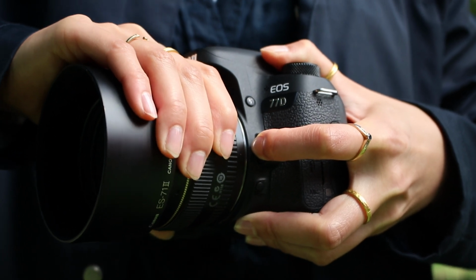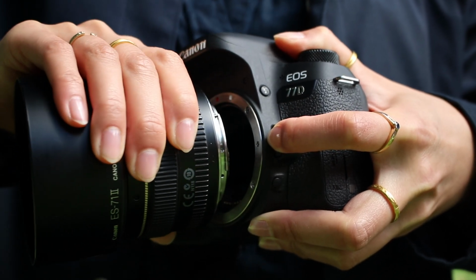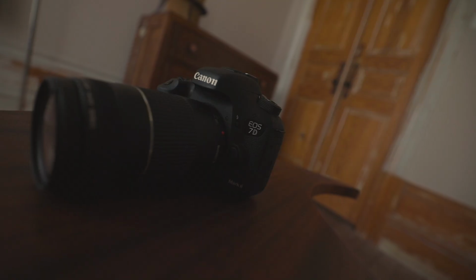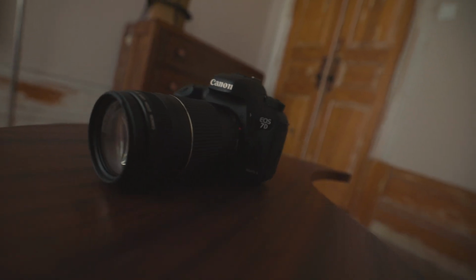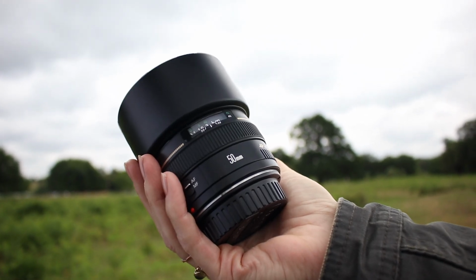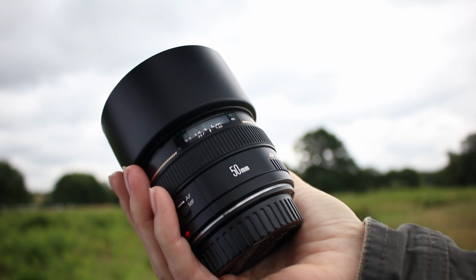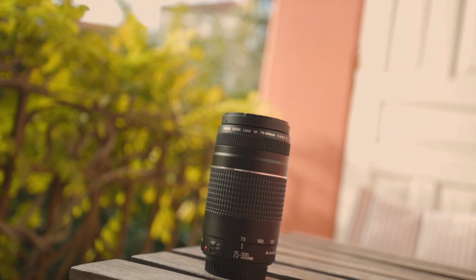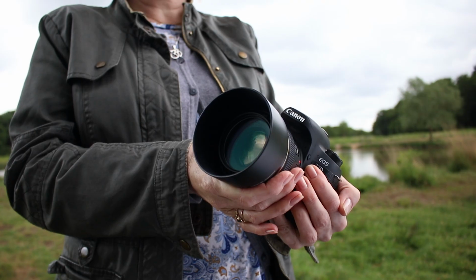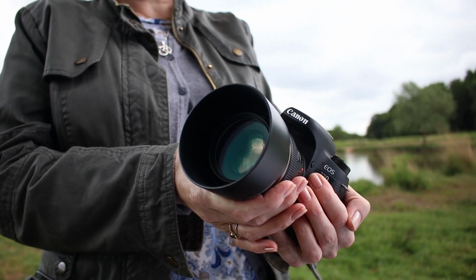In this video, we're going to cover two lenses, the Canon EF 50mm f1.4 and the EF 75-300mm lens. An unlikely pair, but in this review, we'll discuss what they're good for and the issues that they both have. Let's dive in. Let's start with aperture and focal length.